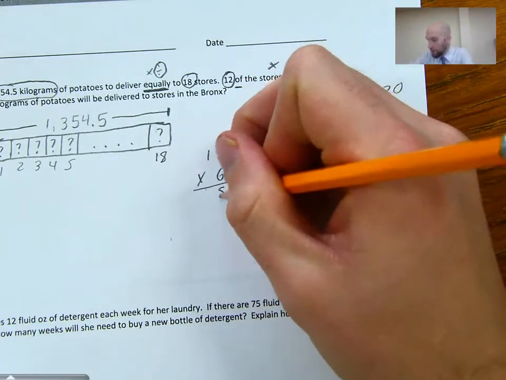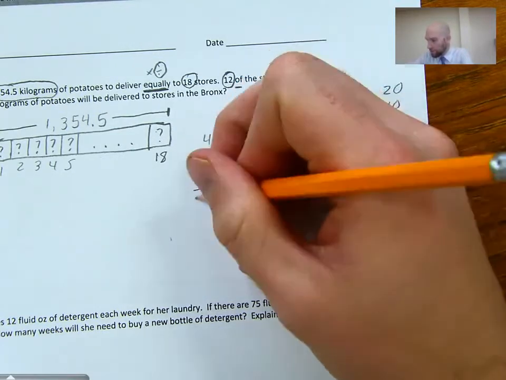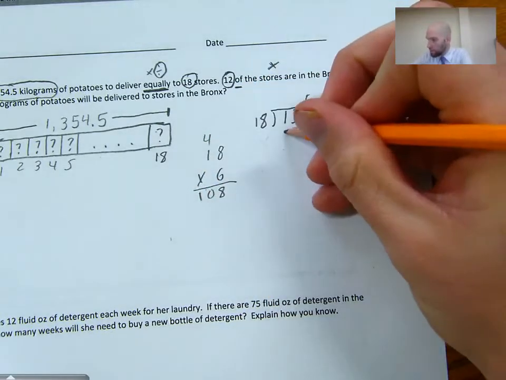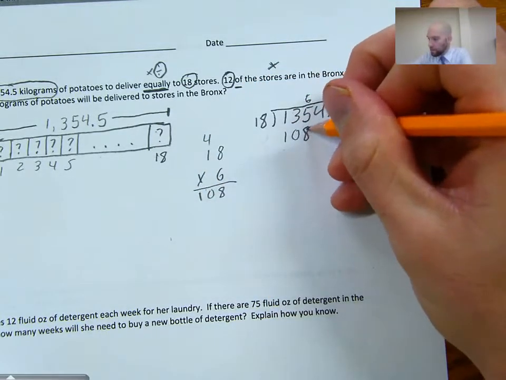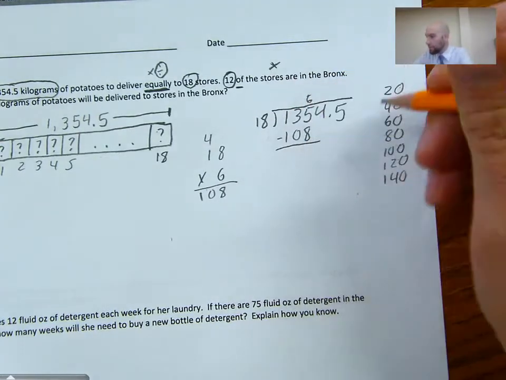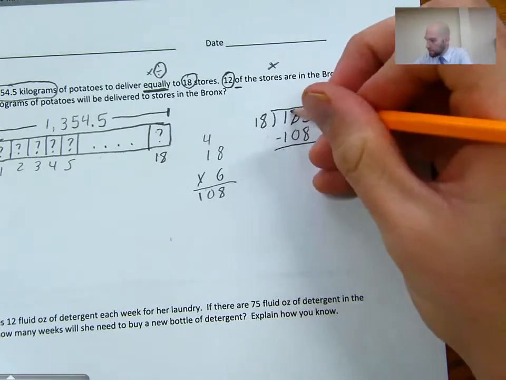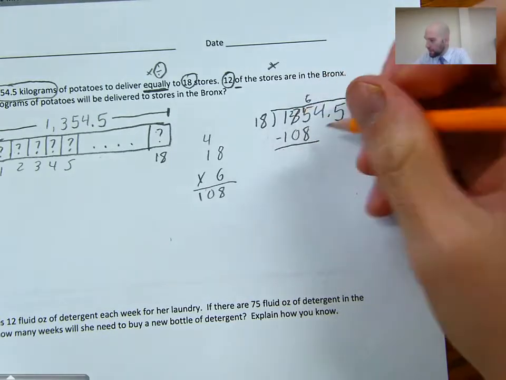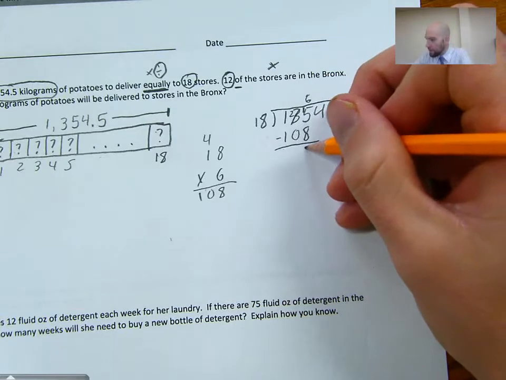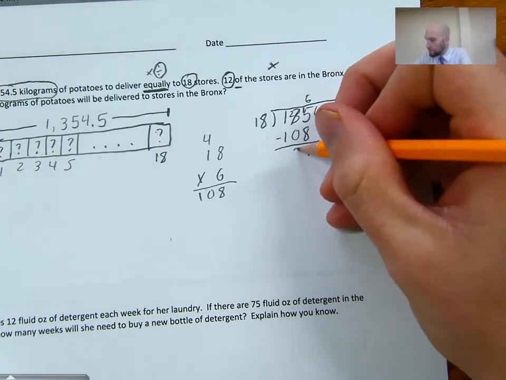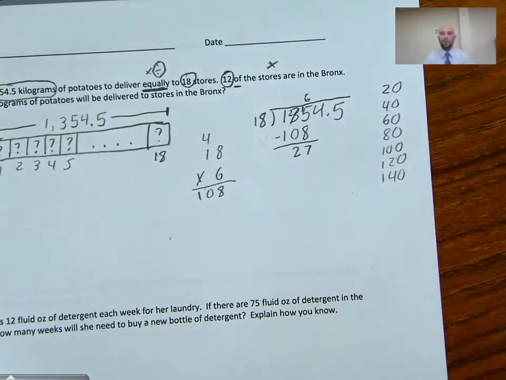8 times 6 is 48. 1 times 6 is 6 plus 4, and we get 108. So if we do 108, and we subtract that from 135, I have to borrow here. We're going to get 2. 15 minus 8 is 7. 2 minus 0 is 2. So we got a number larger than 18. So we didn't go in enough times. 18 can go into 135 one more time.